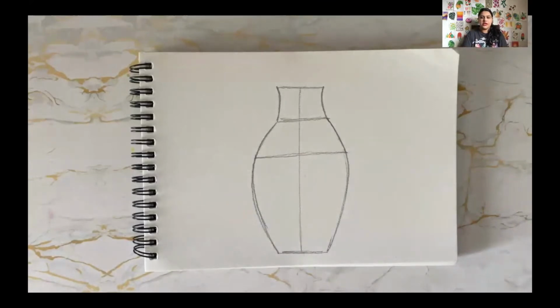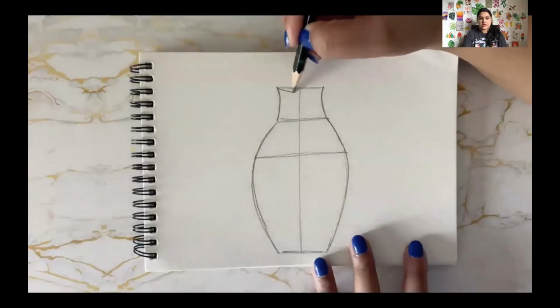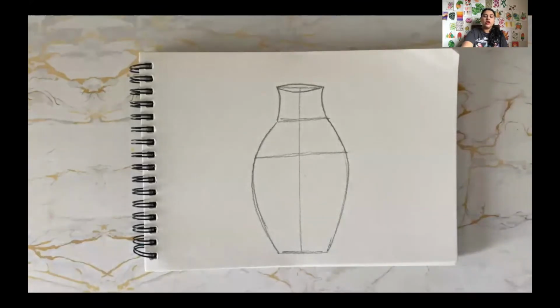Excellent job, everybody. Very, very well done. If you've made any mistakes at this point of time, go ahead and erase it out, correct it out. I want you all to have a very good and neat artwork by the end of this class today. Perfect. Now what I want you to do is draw the opening of this vase. I'm just doing sort of an oval right on top to create the opening.